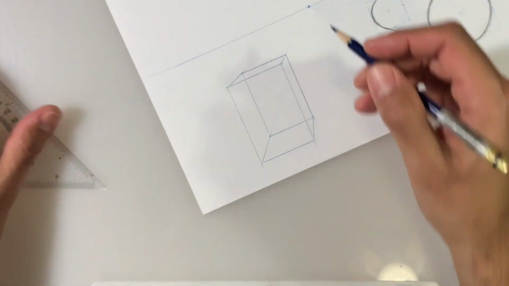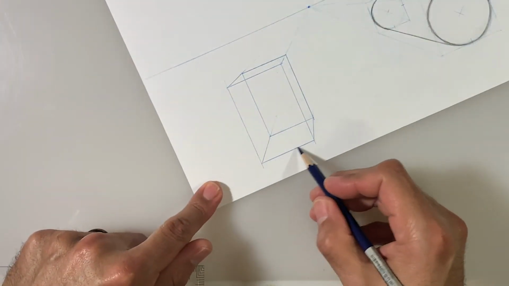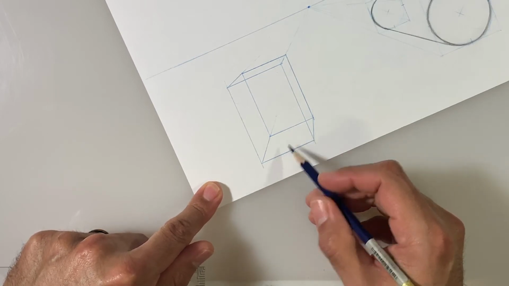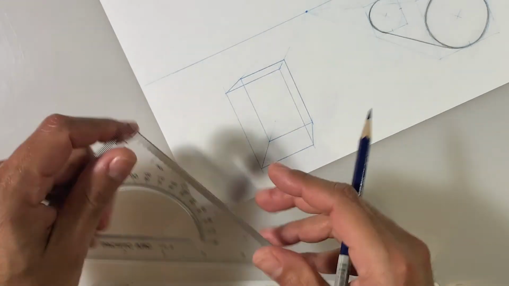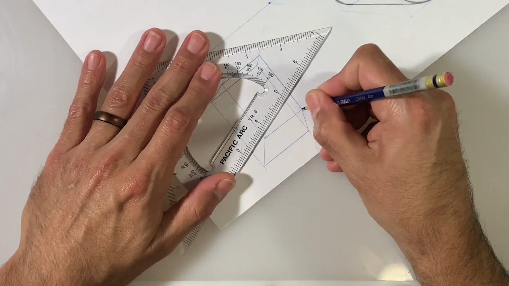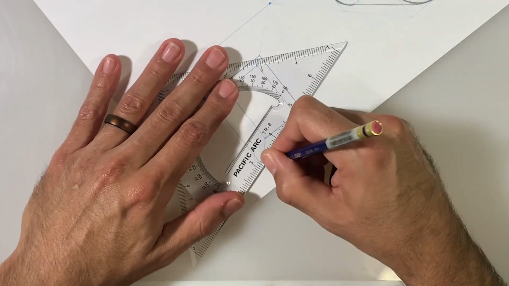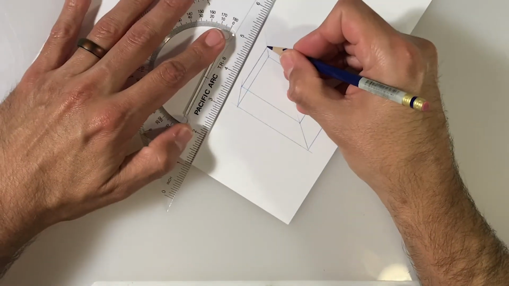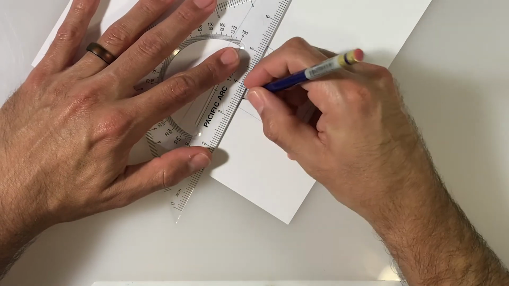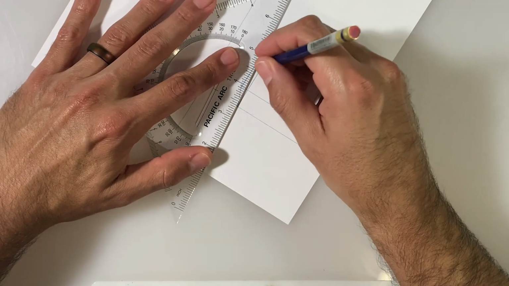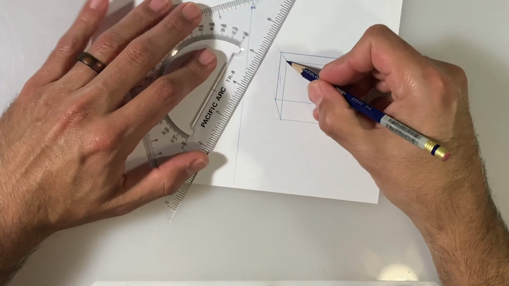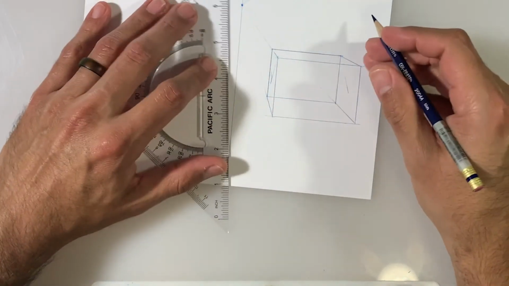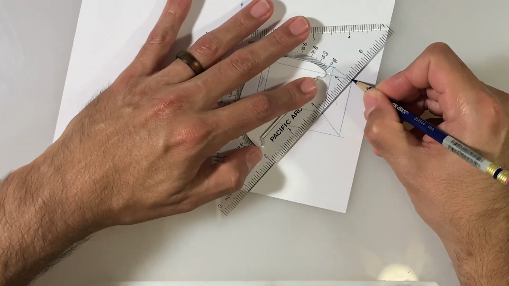Now I'm going to go ahead and use my X. Now, once again, I could measure this distance here. That would give me the middle of the front and back, but it's not going to give me the middle of the sides. So I have to just use the X anyways. So I'm just going to go ahead and do it now. I got my ruler in this direction, so let's go ahead and just do this top one as well. And then let's go ahead and do this one here. Okay, this one here.